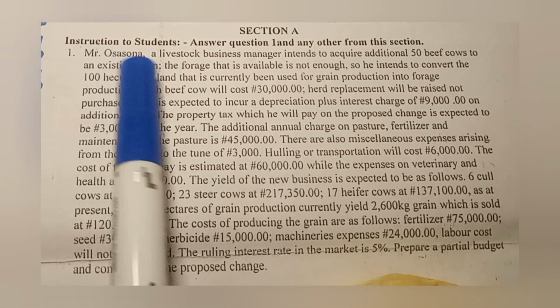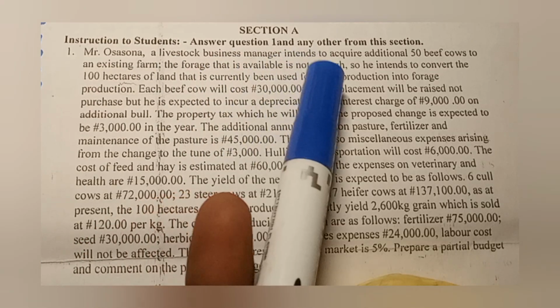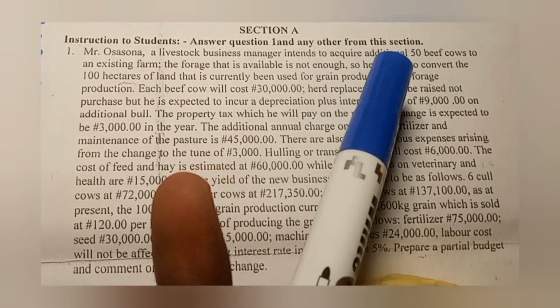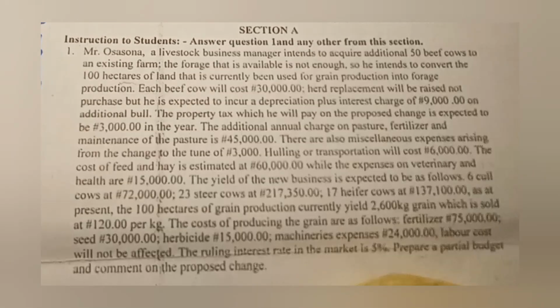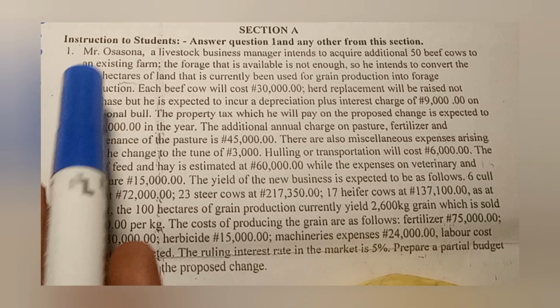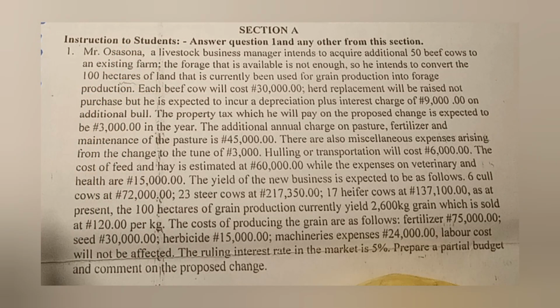Mr. Osasuna, a livestock business manager, intends to acquire an additional 50 beef cows to an existing farm. Now, in my previous video, I explained that partial budgeting deals with the cost that anybody, either a farmer or an entrepreneur, will be incurring as a result of changing from one enterprise to another. It deals with cost. When you want to compute partial budgeting, the first thing to do is to have your title. You must have your title.